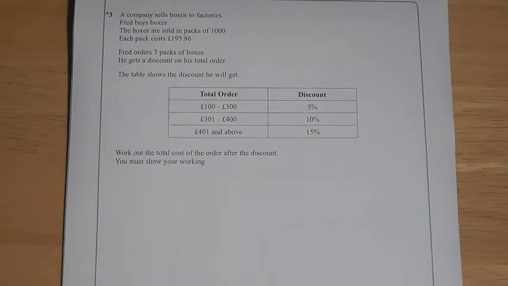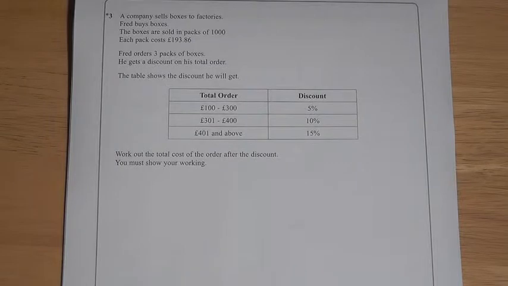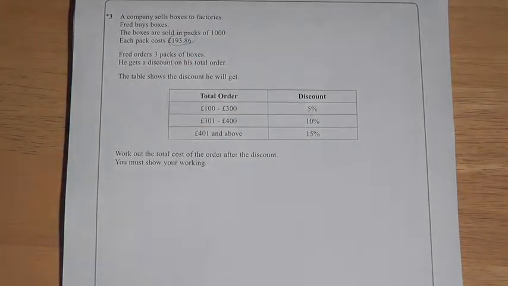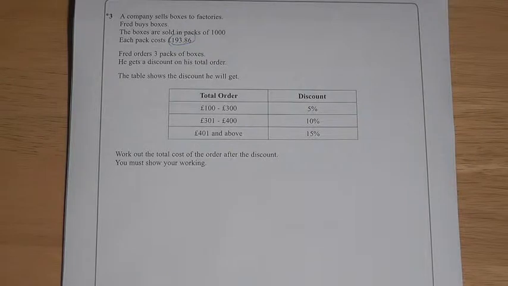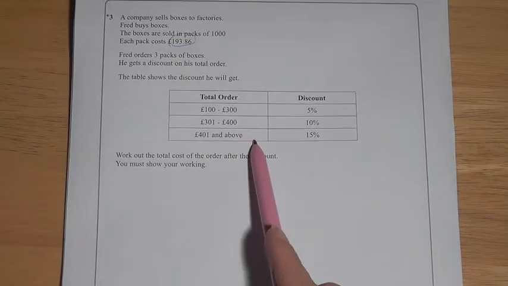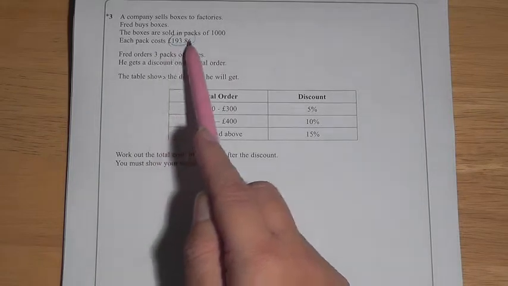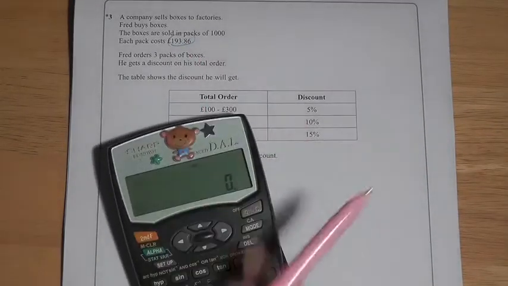In question 3, Fred is buying boxes, and he's bought 3 packs of 1,000 boxes. Each pack costs £193.86. Fred is going to get a discount on this, but to be able to work out your discount, you need to know the cost of his total order. So the first part of the question, you just need to work out the cost of 3 lots of £193.86.